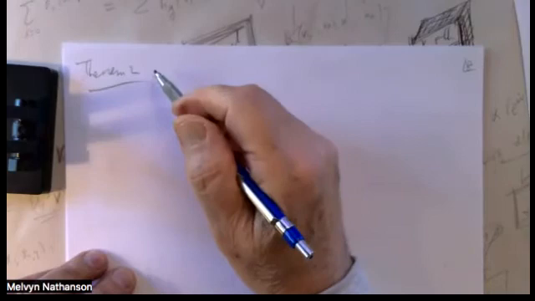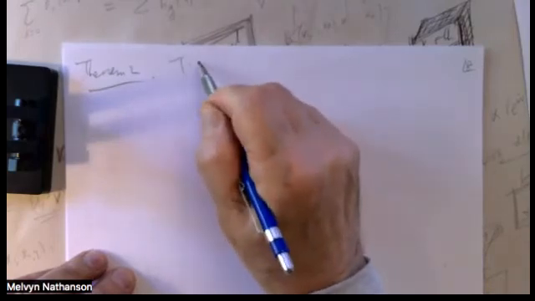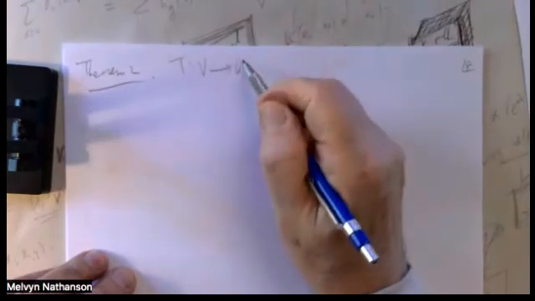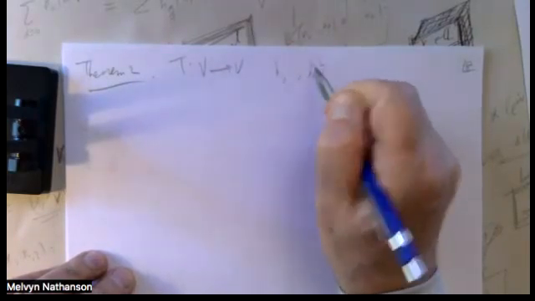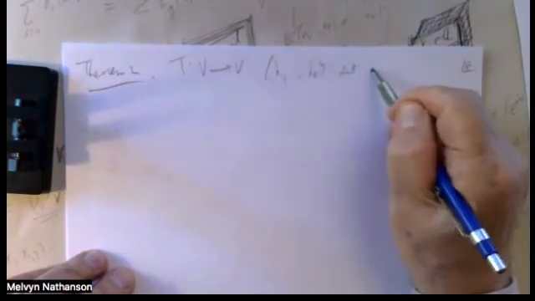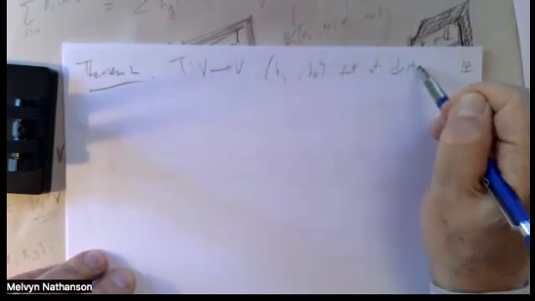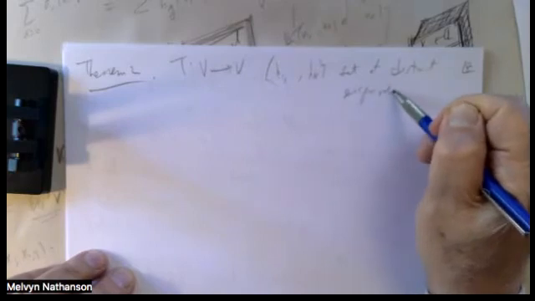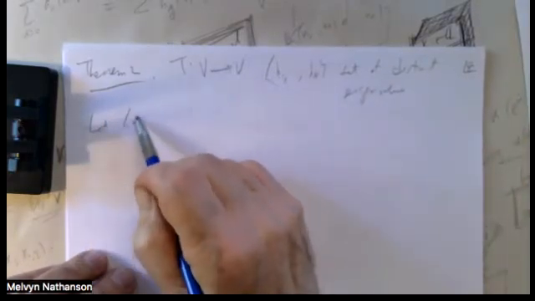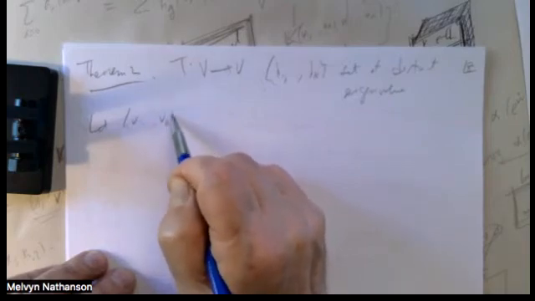Theorem 2, perhaps. So T from V to V and lambda 1 up to lambda k is a set of distinct eigenvalues. So suppose I have a set v1 up to vk.